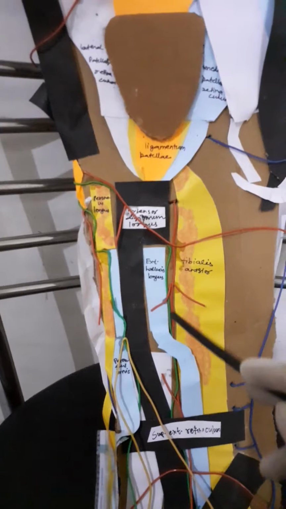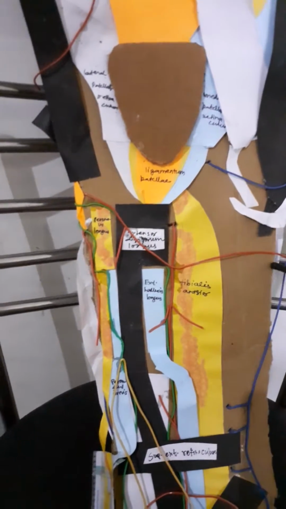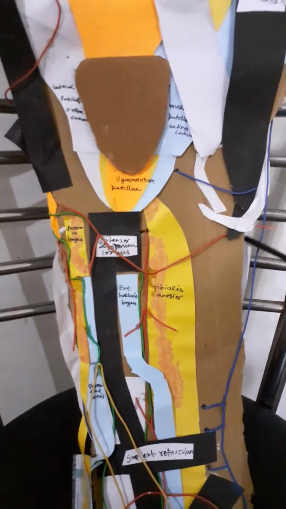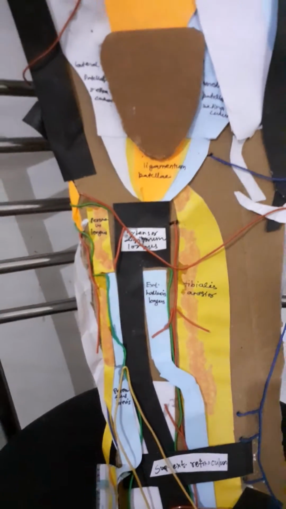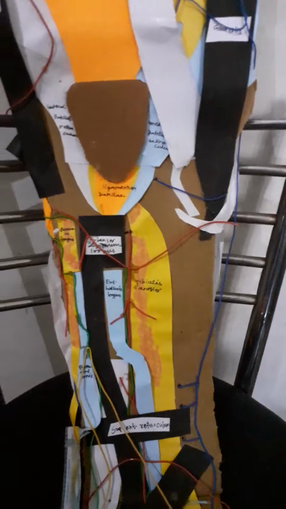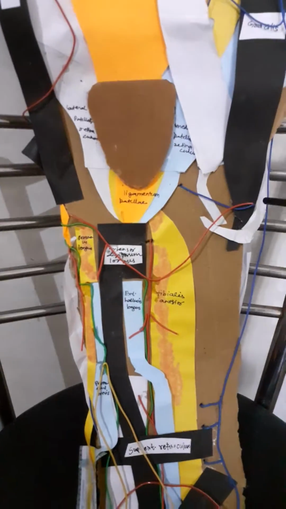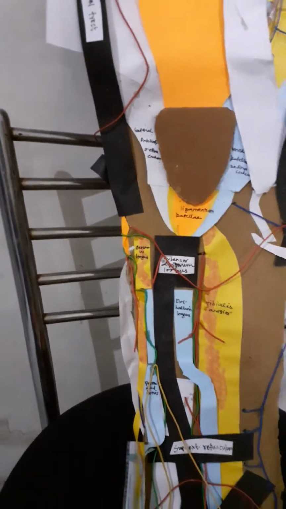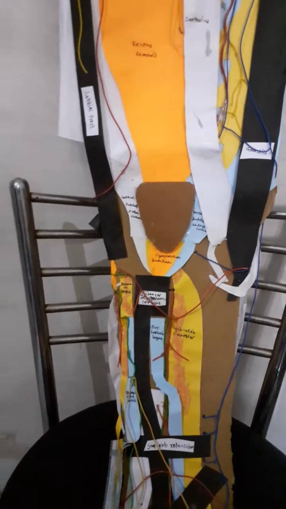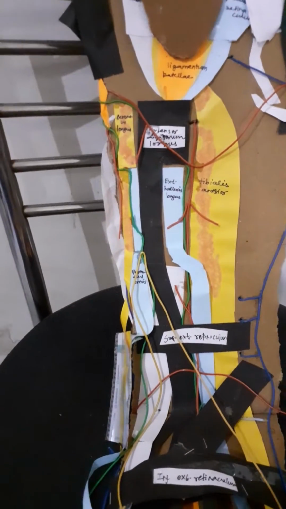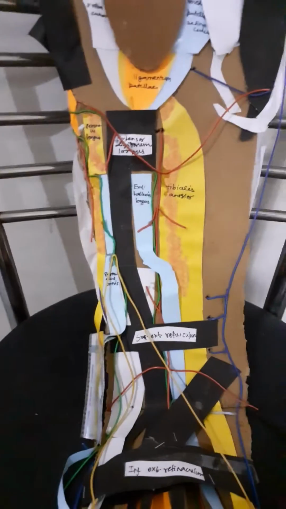So, the anterior tibial artery gives recurrent branches. Recurrent branches means taking a backward course. This is the medial aspect and this is the lateral aspect. So, the superior medial and superior lateral recurrent branches, the anterior tibial recurrent branches. And here is the malleolus, the medial malleolus and the lateral malleolus.